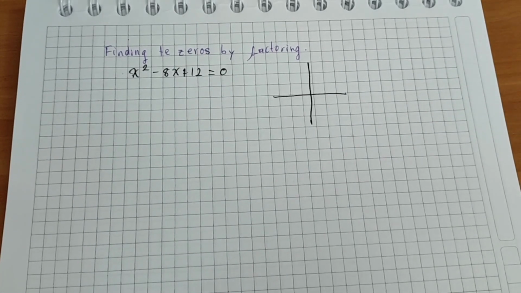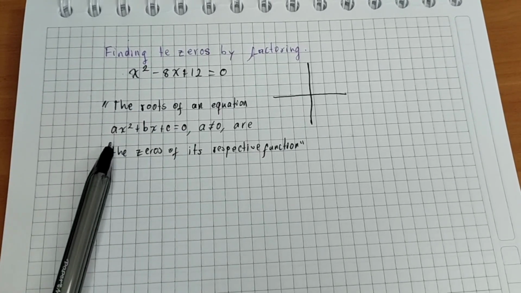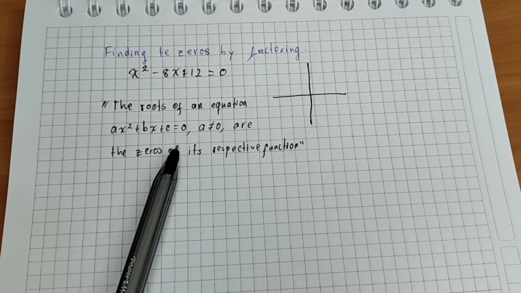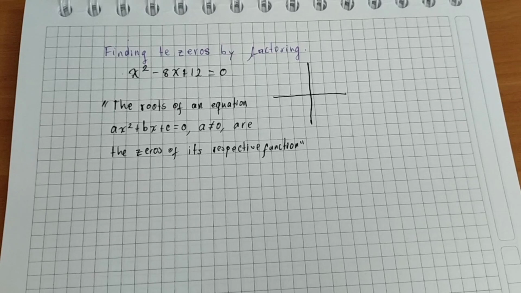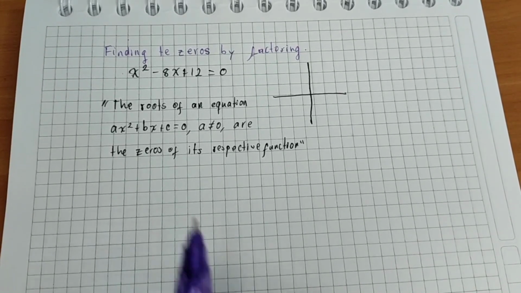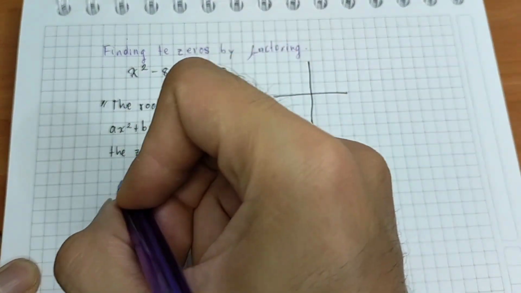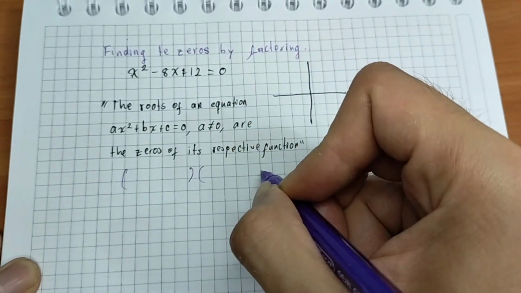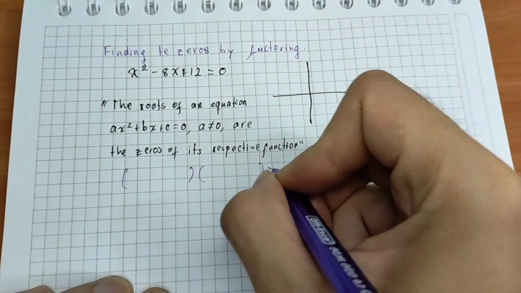We previously stated a rule. This rule says the roots of an equation ax squared plus bx plus c equals 0, where a is different from 0, are the zeros of the respective function. So considering that, let's jump to a search of those roots of this function. I need 2 numbers or 2 expressions that when multiplied return this original expression. So for doing this, I'm going to create 2 parentheses that are going to enclose my possible solution. All this is equal to 0, of course.